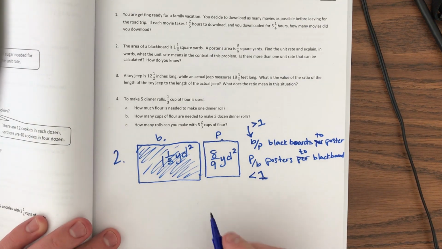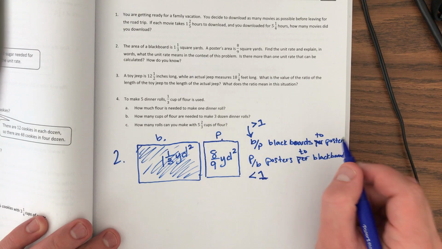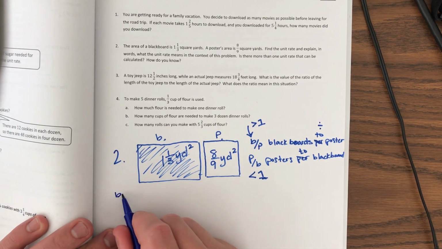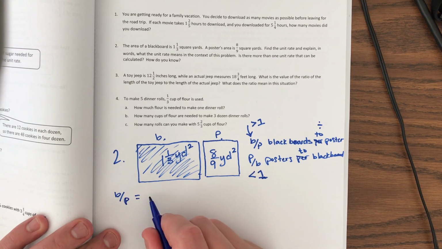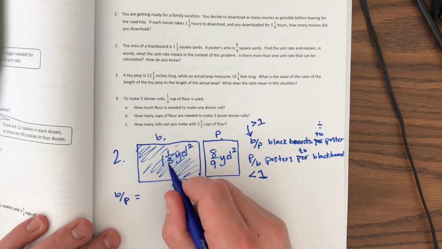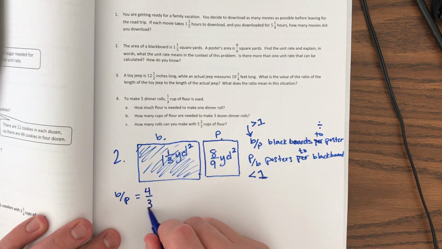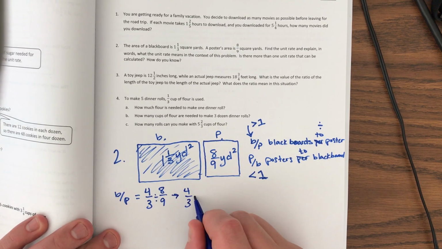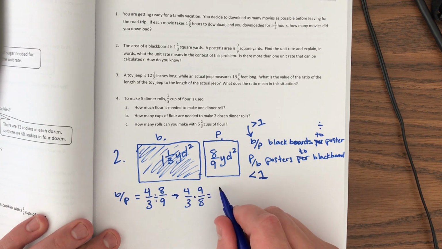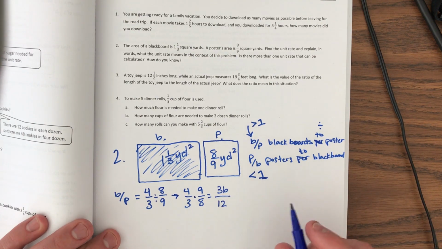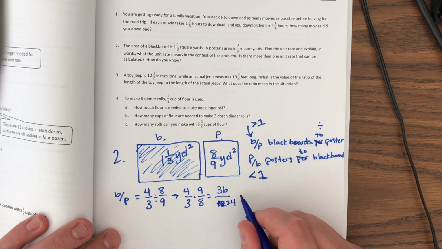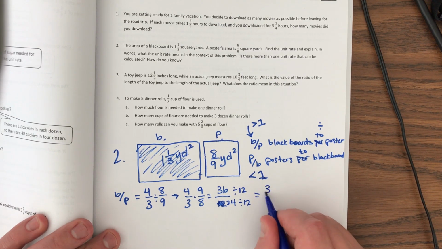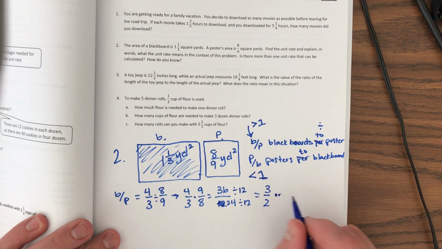All right, so let's calculate the blackboards to posters, or blackboards per poster, ratio, and that means I'm just going to take the blackboard area and divide it by the posters. So blackboards per poster equals the 1 1/3, which I'll convert to 3 times 1 is 3 plus this 1, that's 4/3, divided by 8/9. I do a keep change flip and I get 4/3 times 9/8, and that's 36 over 12. Oops, nope, sorry, I can't math. 36 over 24, I was thinking ahead. I was thinking about the fact that 12 is going to go into the top and bottom of this fraction, and so I wind up with 3 halves, or if you prefer, that's 1 1/2.